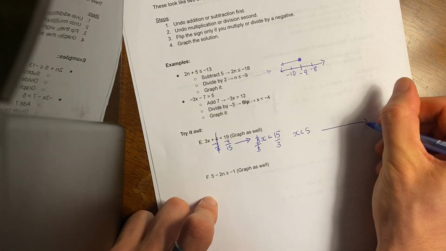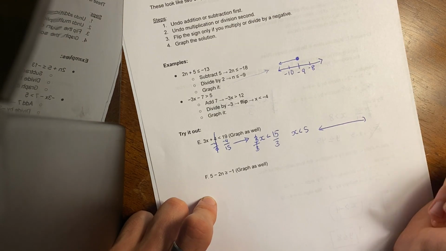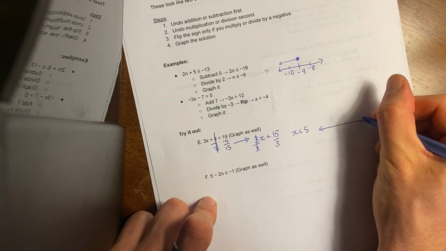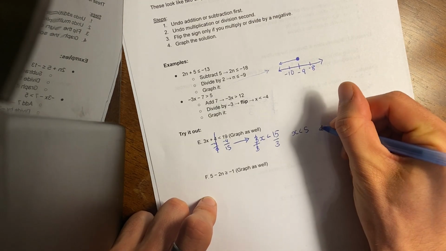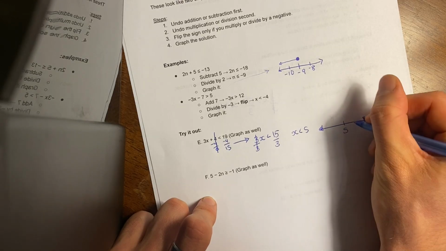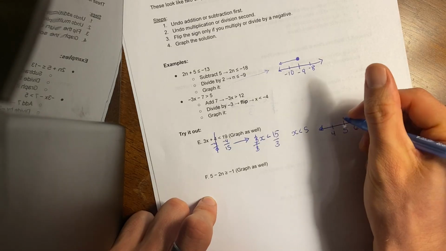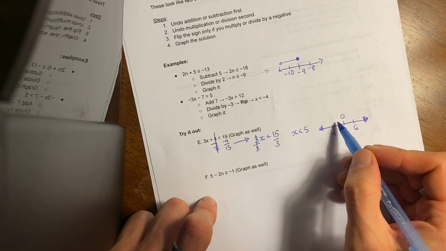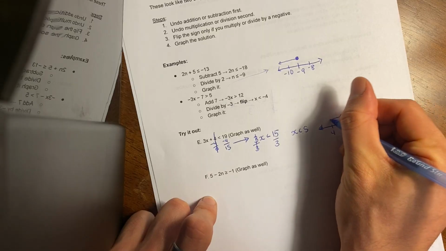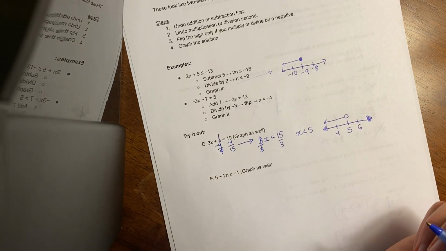If we were to graph that, it's not a very good arrow. Ooh, there we go. Let's put 5 in the middle, with 6 and 4. x is less than 5. It's just less than, it's not equal to, so we just leave it as an open circle. And there we have it right there.